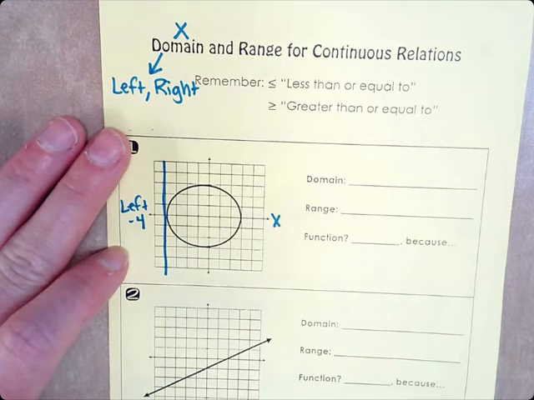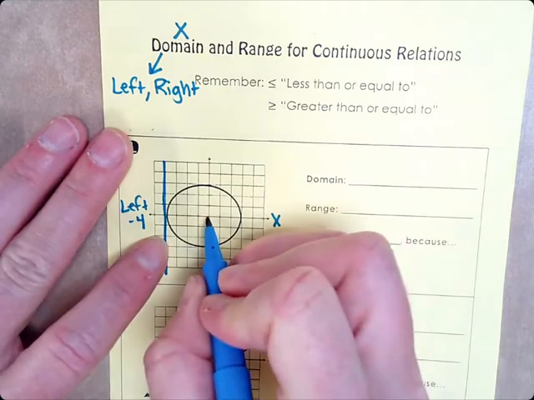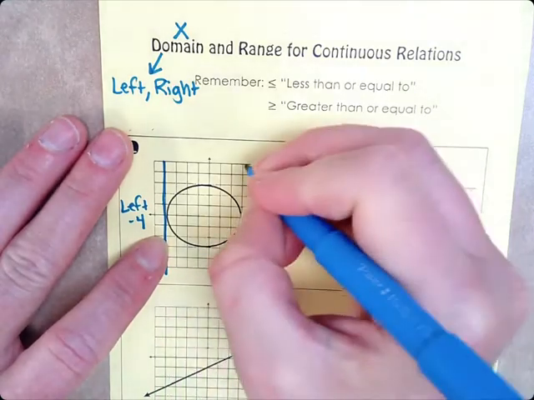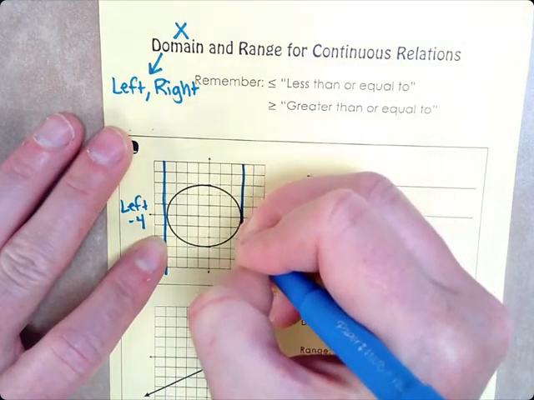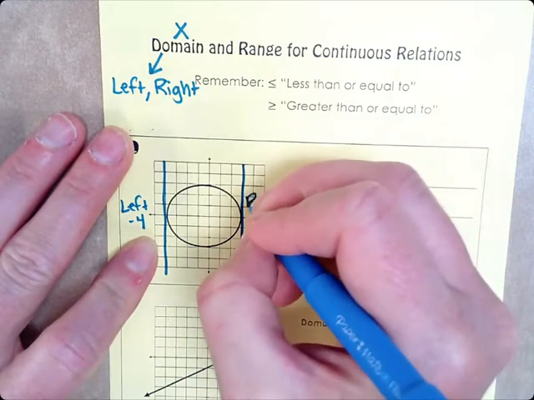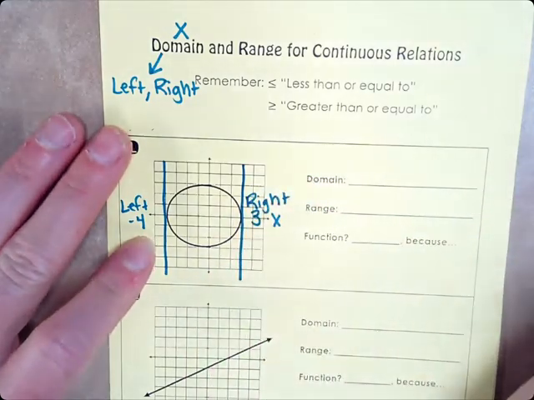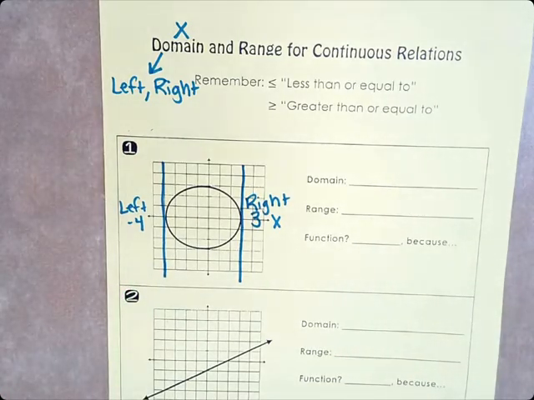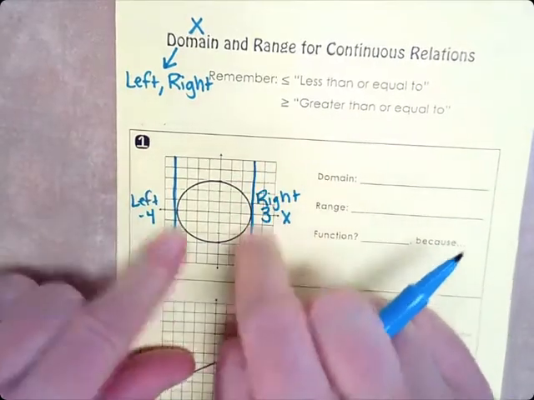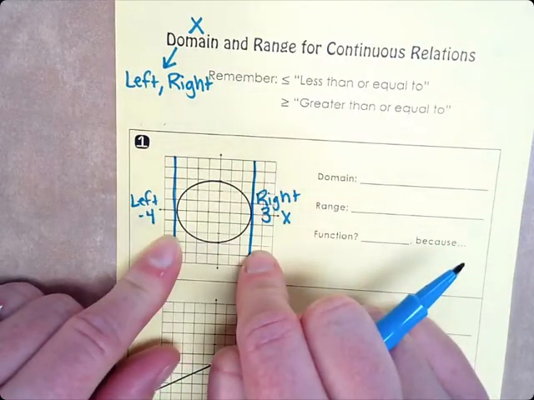Then I want to look at how far right the graph goes. So I start at the origin and it goes over here. I'm going to draw another line. And I'm going to write right, 3. So what I'm doing with domain is I'm looking at how far left, how far right, and I'm creating these lines kind of like boundaries.